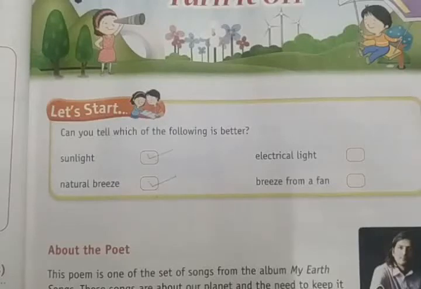So the poet is focusing on the use of electric power at the minimum, and we have to use the natural light and natural air, natural cool breeze. So when a lot of cool breeze is coming from outside, then we just shut all the windows and doors and switch off the fan and air conditioners. Is that good? No, right?